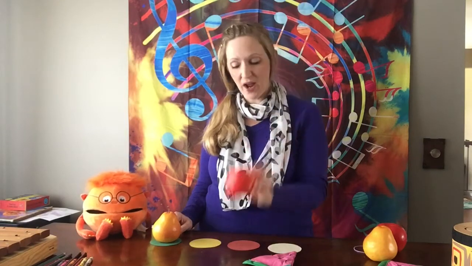We have pear, which is just one sound. Say and clap it with me. Pear. And so if we have a pear, that's going to be just one note, our quarter note we call do. Our next fruit is, that's right, apple.